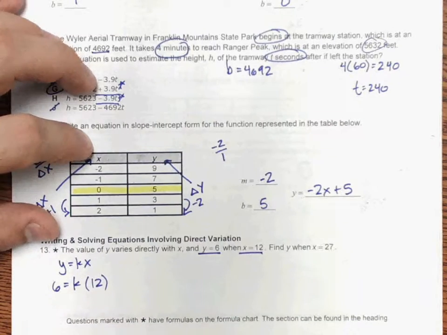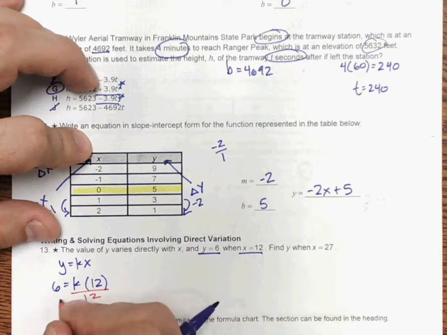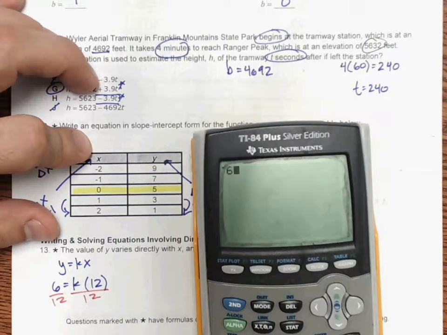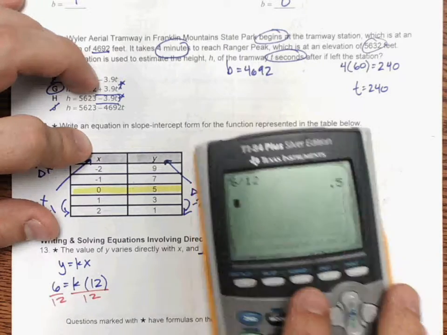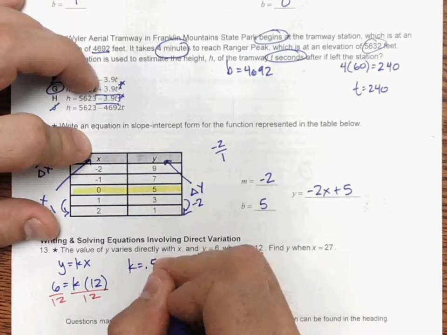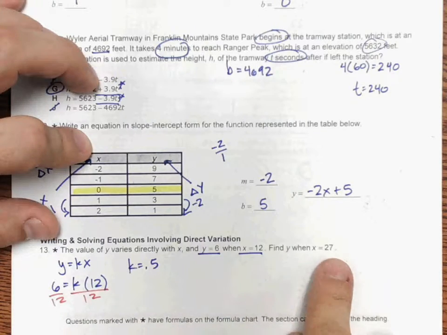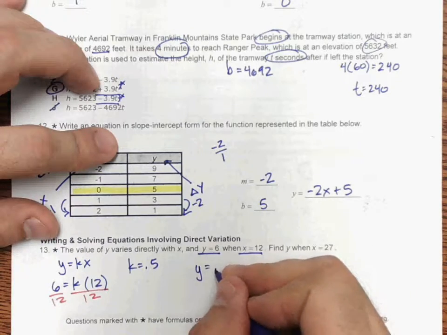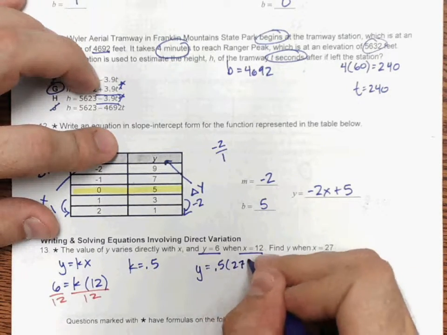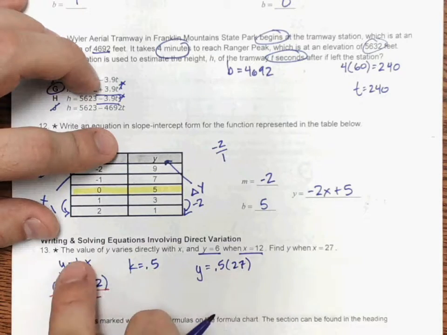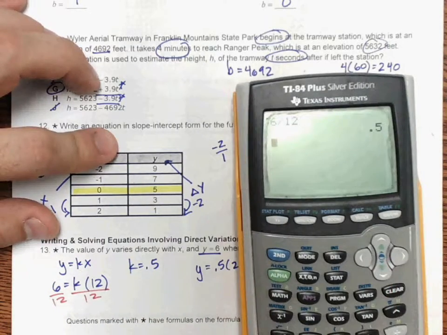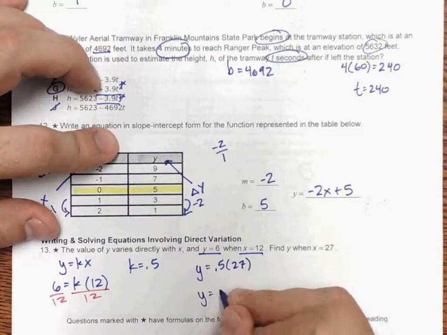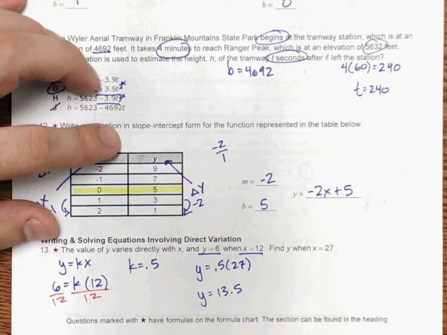So the first thing I'm going to do here is I'm going to solve for k. To do that, I'm going to divide by 12 on both sides, and that's 0.5 if you want to use the decimal. 6 divided by 12, 0.5. So k equals 0.5. Now once I get that, I can plug in x to the equation. Y equals 0.5 times 27. Okay, that's k, that's x, so we're going to do that. 0.5 times 27 equals 13.5. Y equals 13.5. That's the end of day 1.